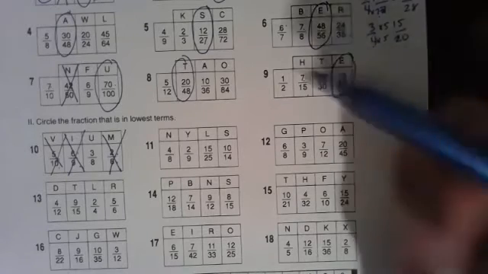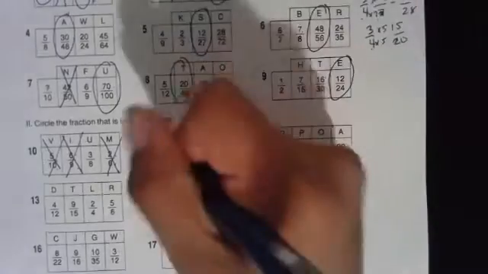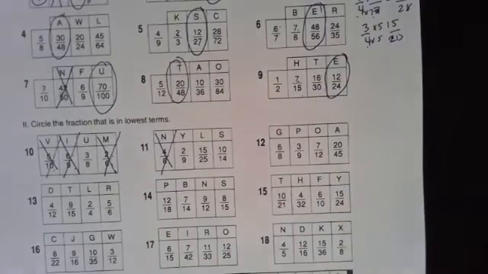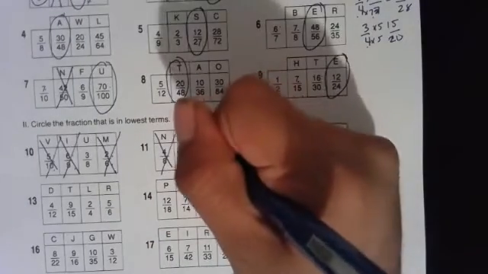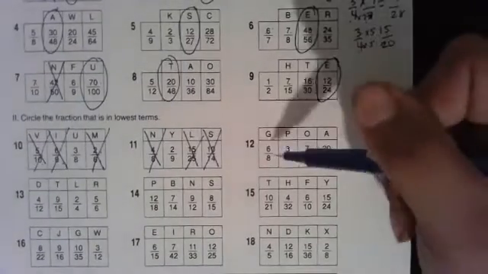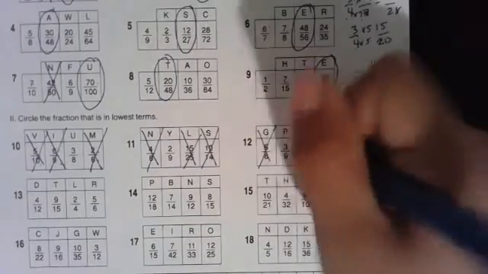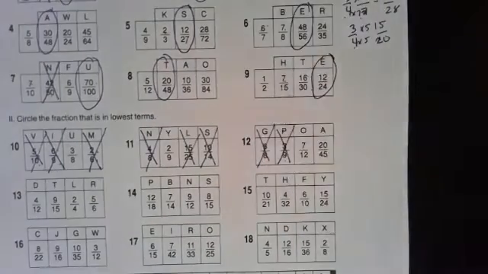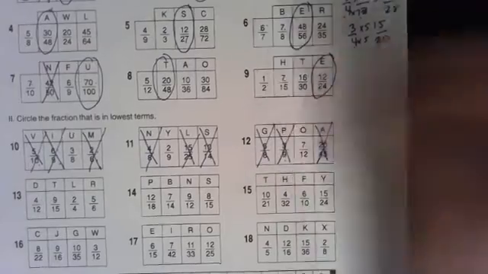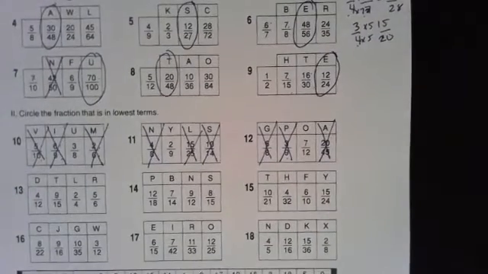Okay, let's look at this one. This one can't be it because it's reduced by 2. This one can't be it because I can reduce by 5. This one I can reduce by 2, so it has to be that one. How about this one? I can reduce by 2. I can reduce by 3. I can reduce by 5. Okay, pause it and give it a shot, and I want you to play it as soon as you're done so you can check your answers.